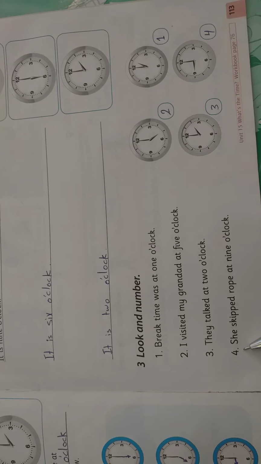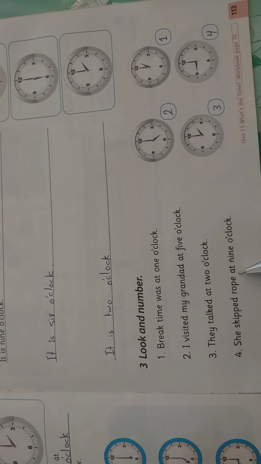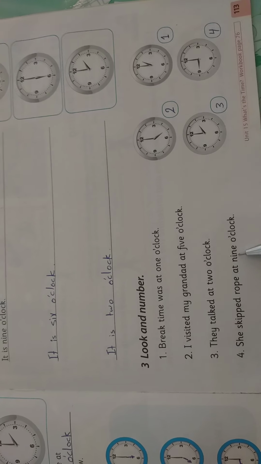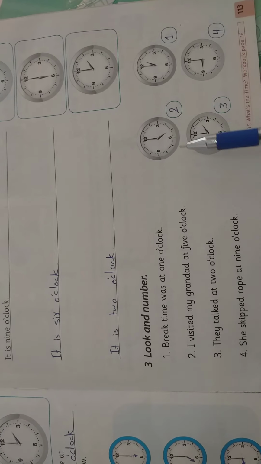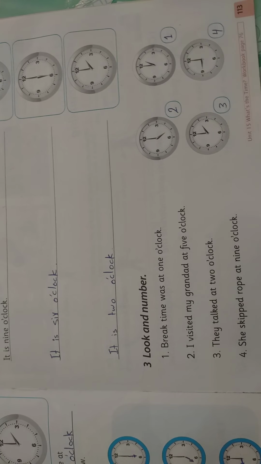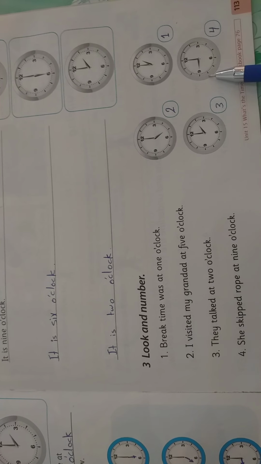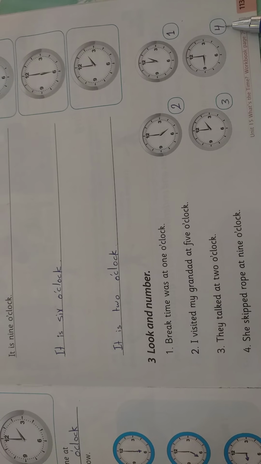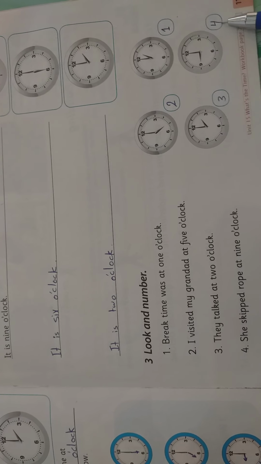Move to number 4. She skipped rope at 9 o'clock. Which picture is 9 o'clock? This is 9 o'clock. So, write number 4 here.